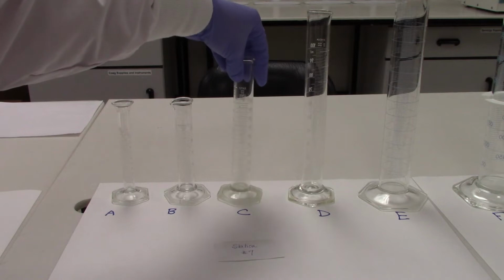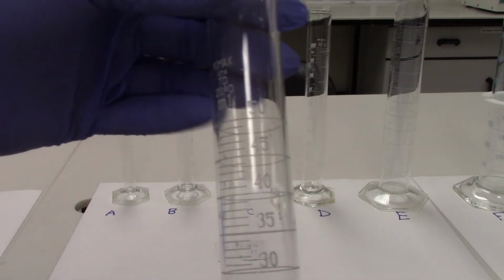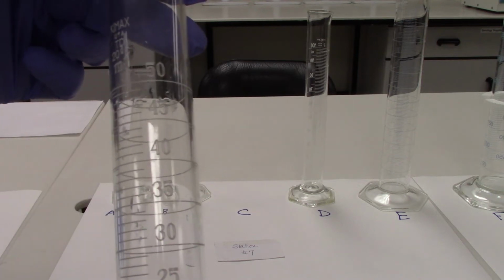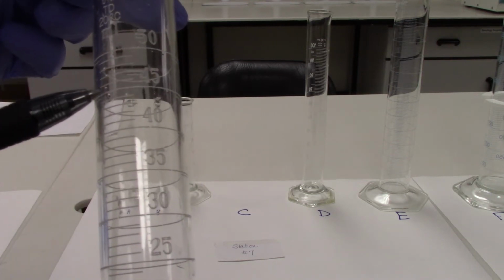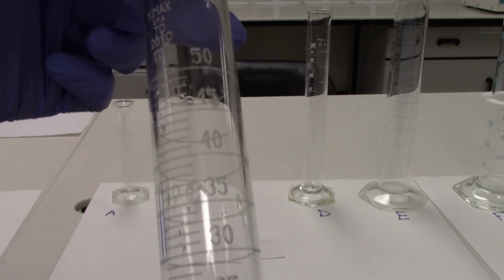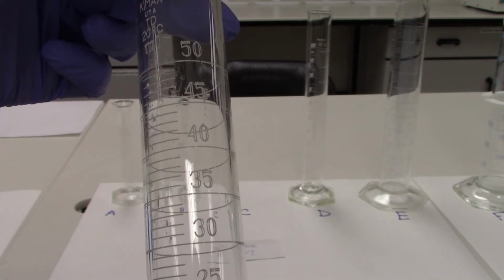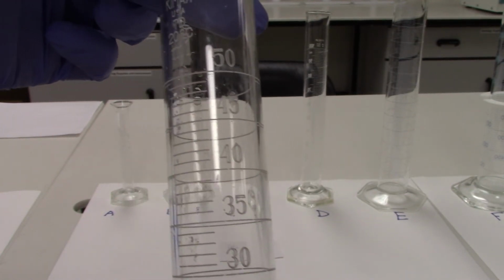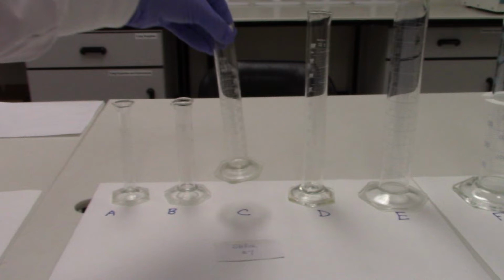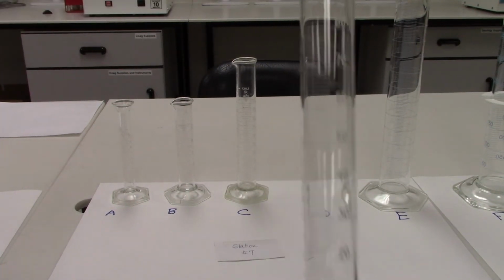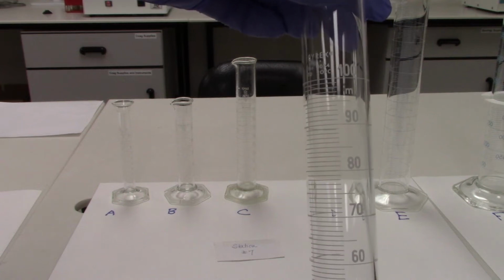C is a 50 milliliter graduated cylinder. This one, again, is divided by 5 milliliter increments, but in between these, there are only 5 markings between 45 and 50, or between 30 and 35, for example. So if you take 5 divided by 5, that would be 1 milliliter increments. Graduated cylinder D is a 100 milliliter graduated cylinder.